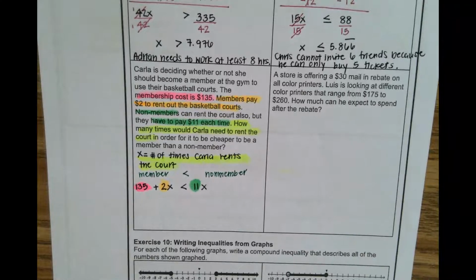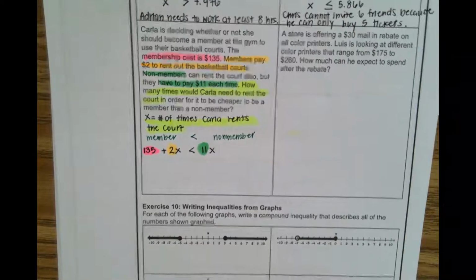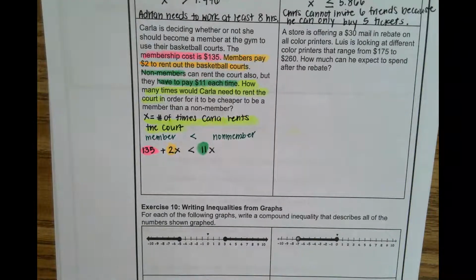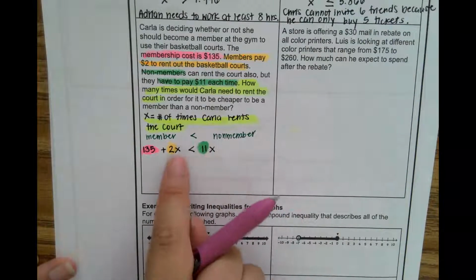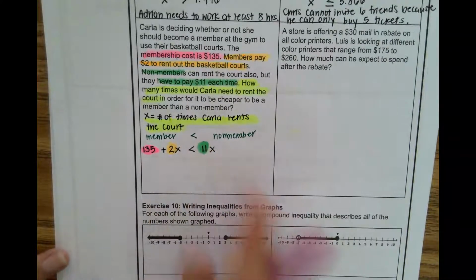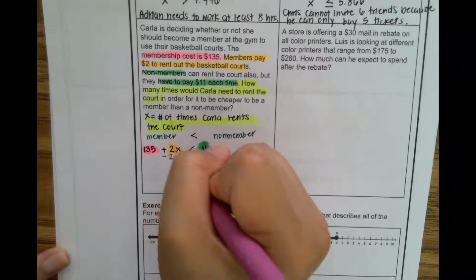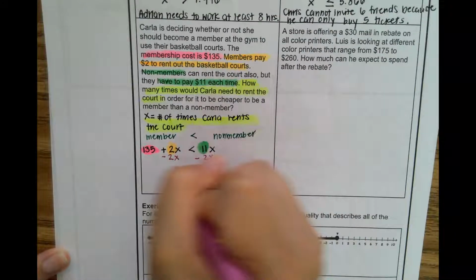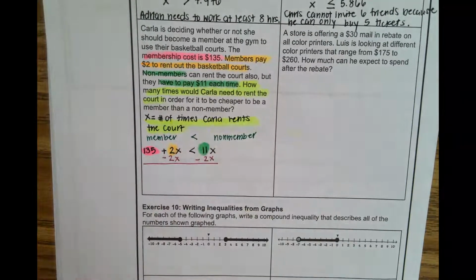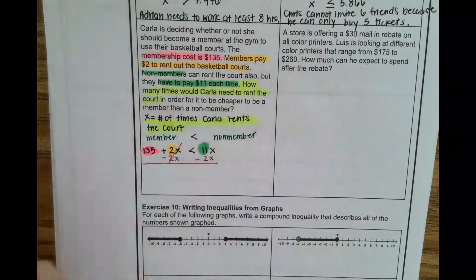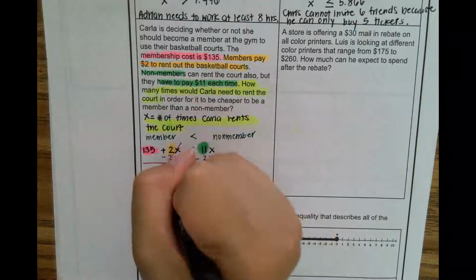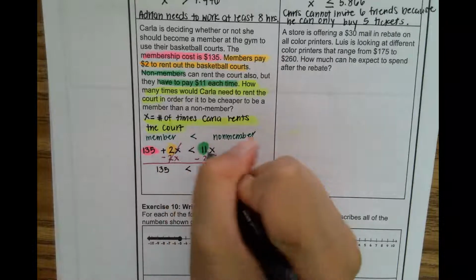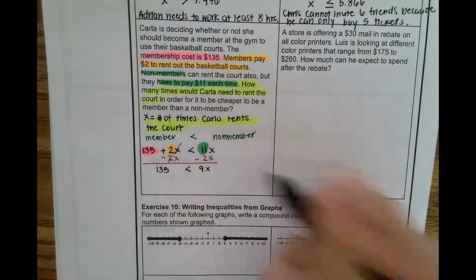Let us solve this. Since I have variables on both sides, I'm going to move it all to one side first. I'm going to move this 2x over by subtracting 2x. 2x minus 2x is 0, leaving me with 135. 11x minus 2x is 9x.